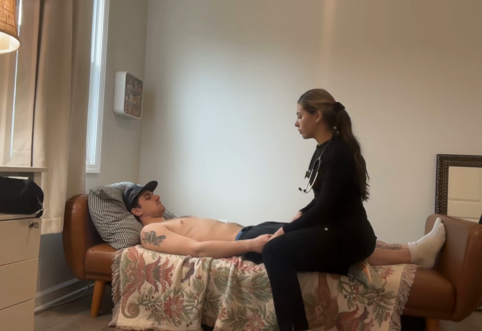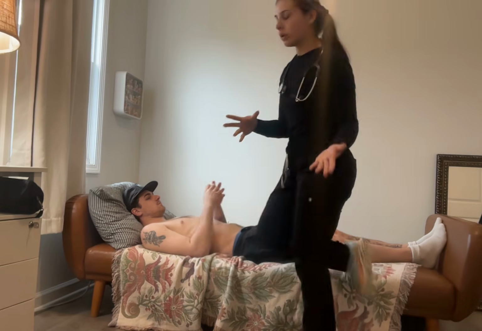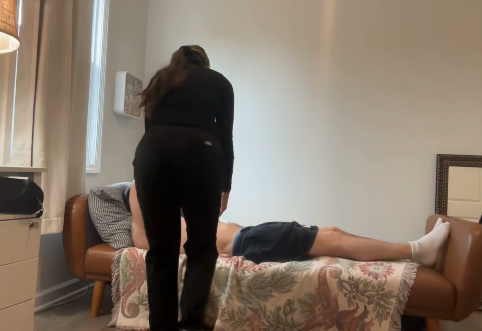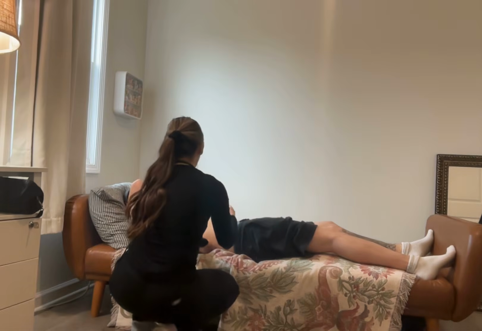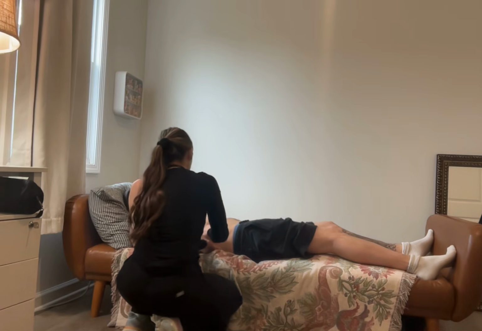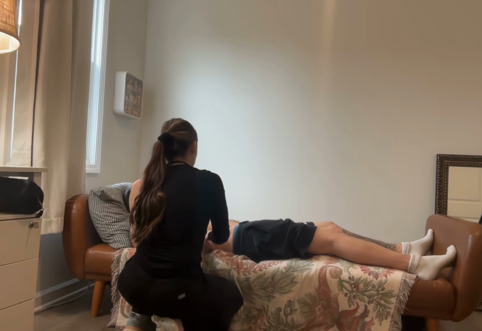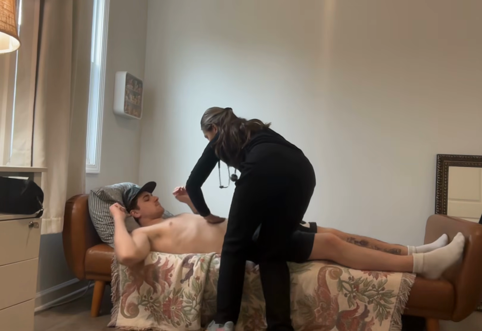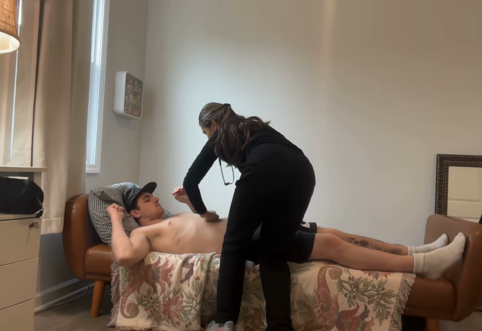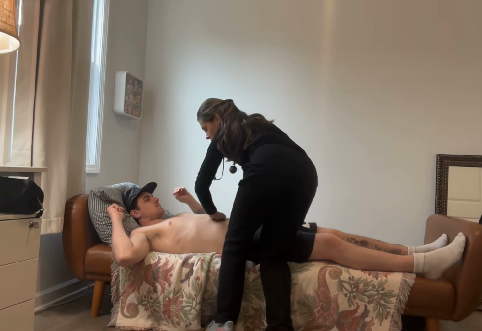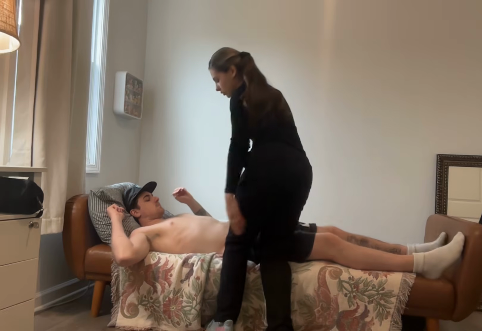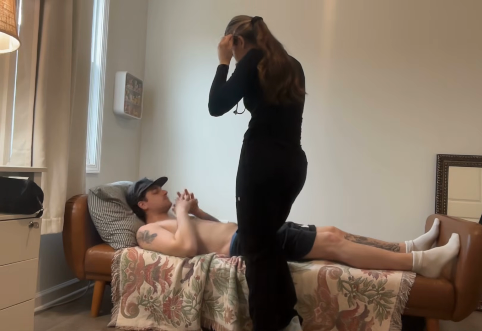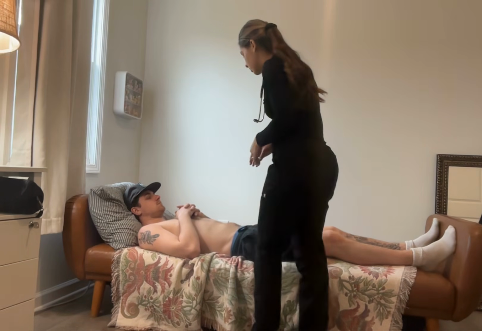Now I'm going to be palpating for the kidneys. So this is a two-hand technique. I want you to take a big deep breath in again. One hand's going to go under your back and then one's going to be on your abdomen. Okay, so kidneys are not palpable. I'm going to do it on the other side now. Big deep breath in, hold. Okay, kidneys are not palpable. There's no tenderness, there's no swelling. Patient's in no signs of discomfort.